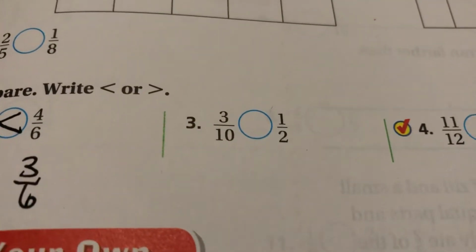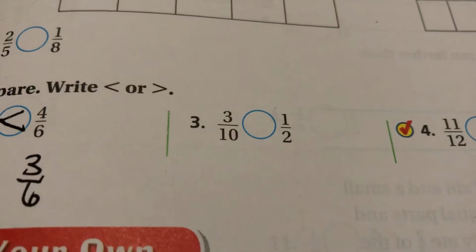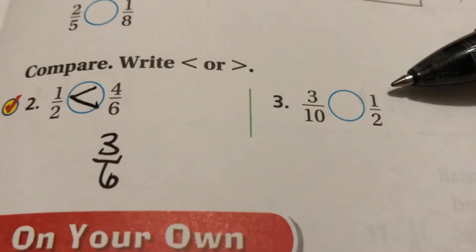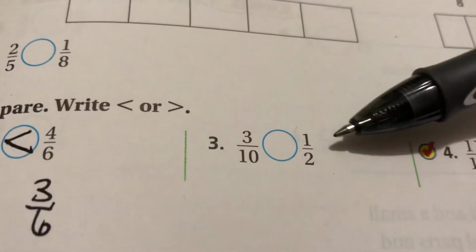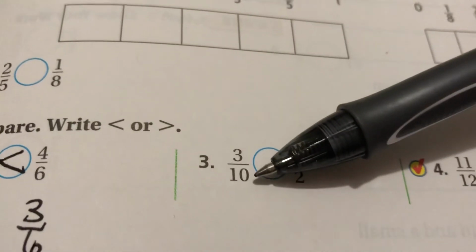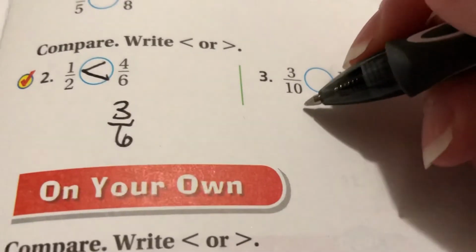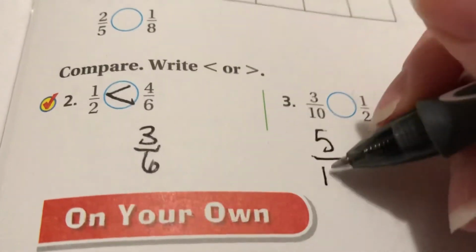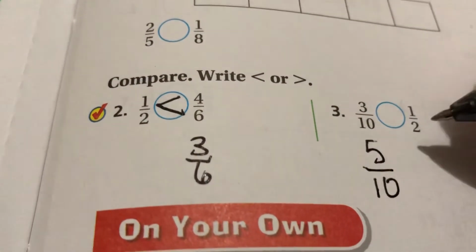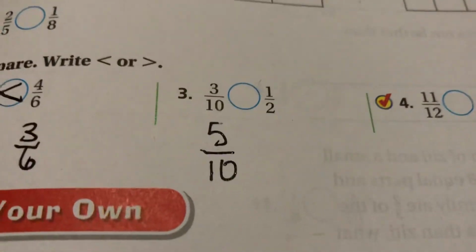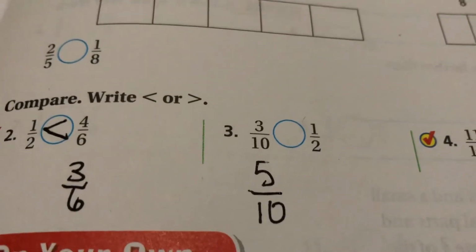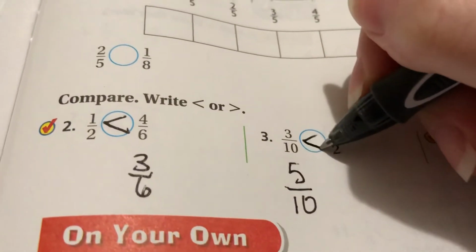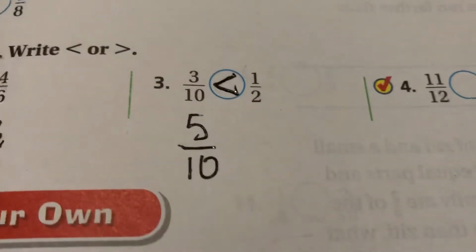Look here at number 3. 3/10 compared to 1/2. So again, we have our 1/2 as our benchmark to think about. What would be an equivalent fraction to 1/2 that would have a denominator of 10? That would be 5/10. So in thinking that through, would 3/10 be more or less than 5/10? It would be less than it. So that tells us that 3/10 is less than 1/2.